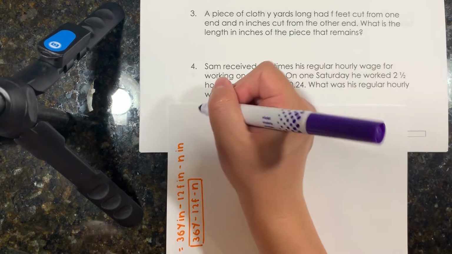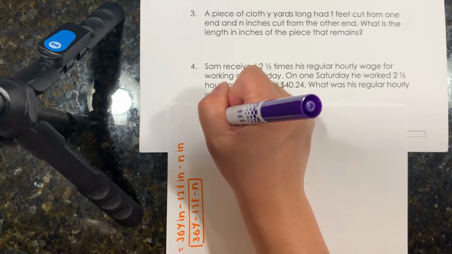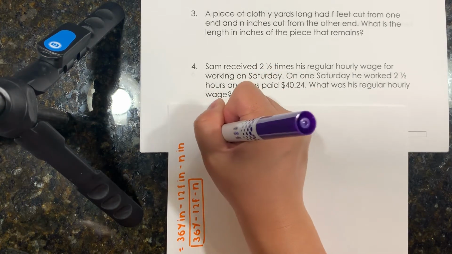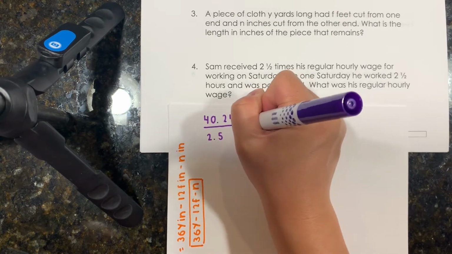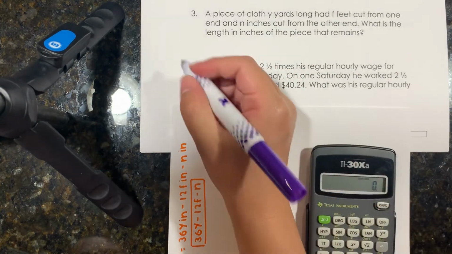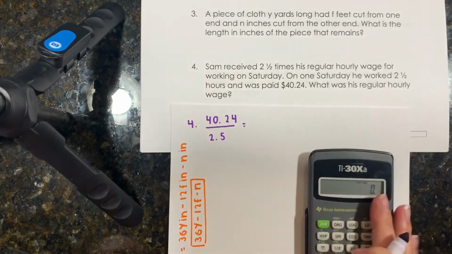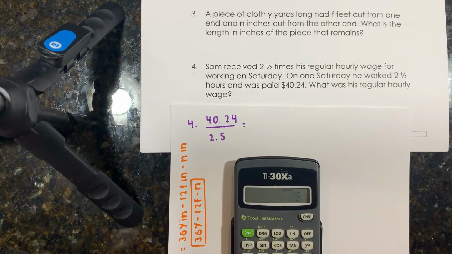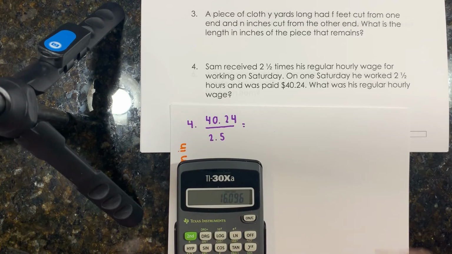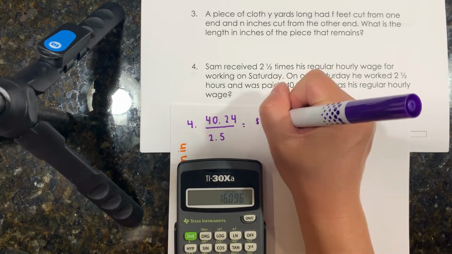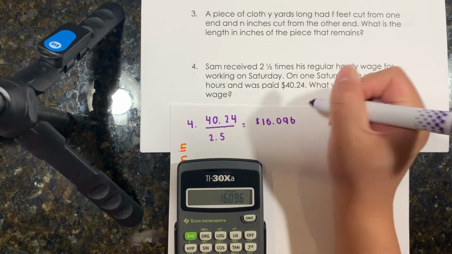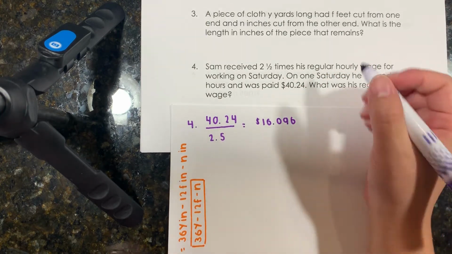So I'm going to start by just dividing this 40.24 by the 2.5 hours, because that's going to tell me how much he made per hour. So it's going to be 40.24 divided by 2.5 hours. So he made 16.096 per hour.